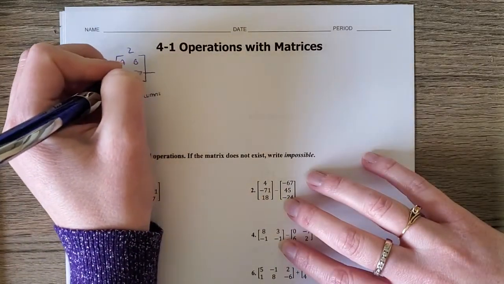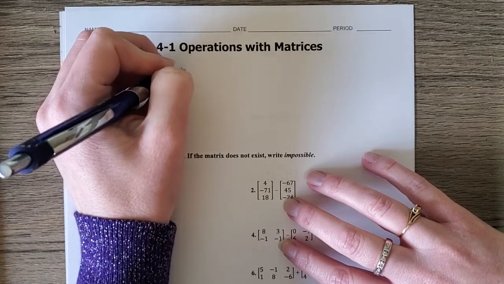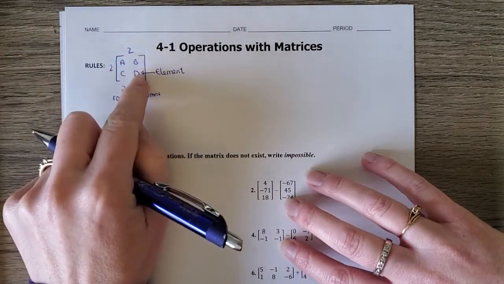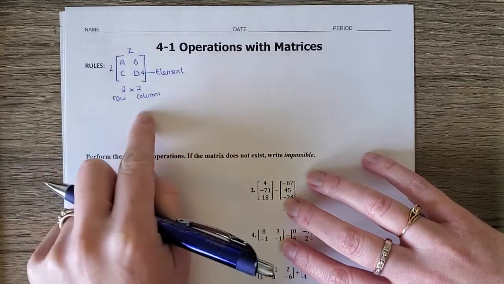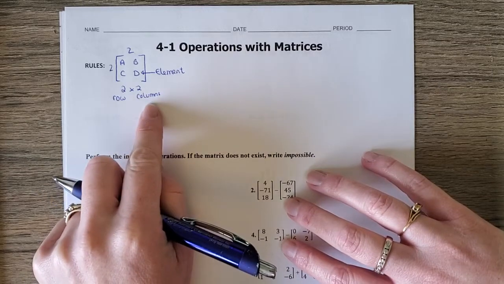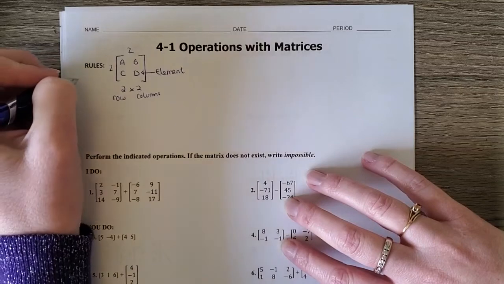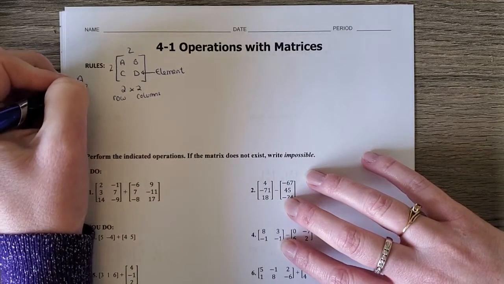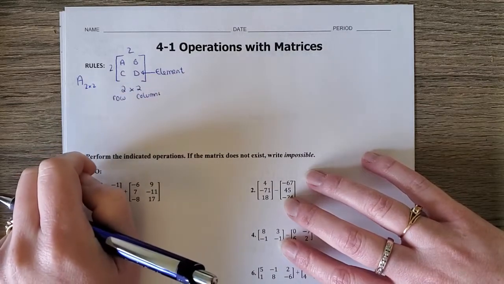Each of the numbers inside is called an element. So these are 4 elements inside the 2 row by 2 column matrix. It's always rows by columns when you list the dimensions of the matrix. So if I call this matrix A, it's a 2 by 2. They name them and then tell you the dimensions.